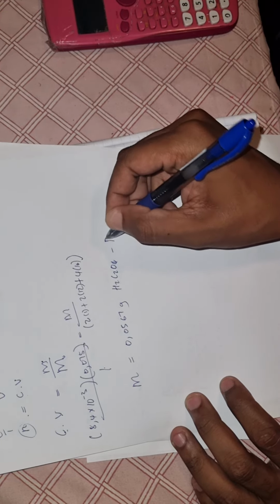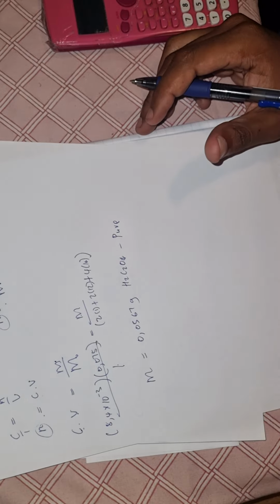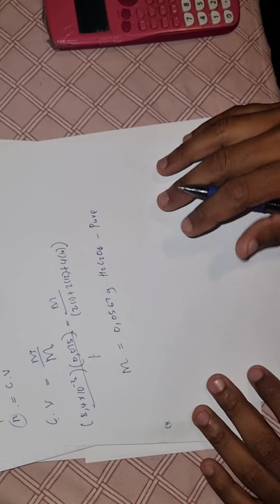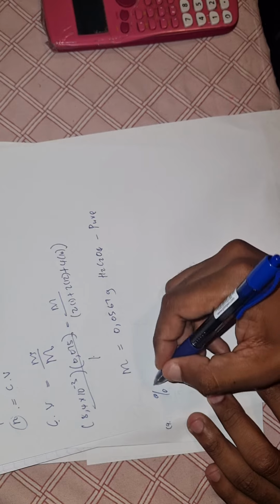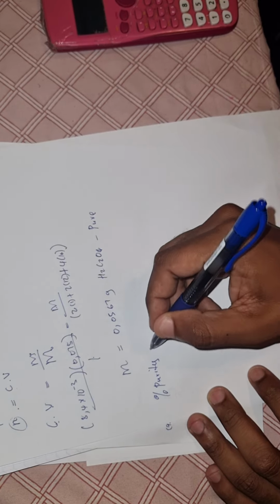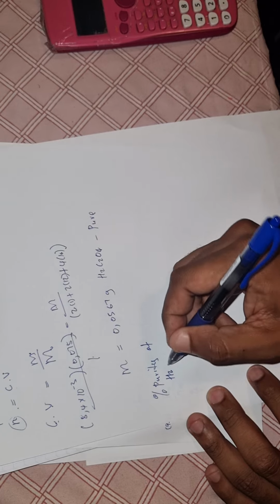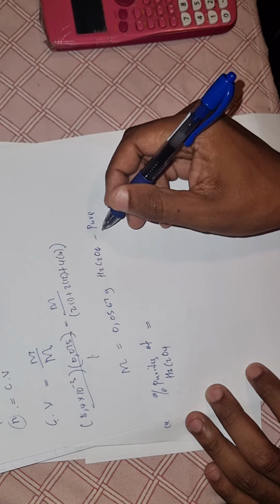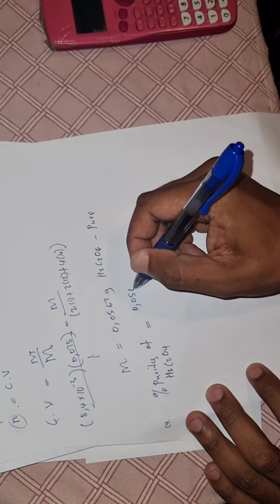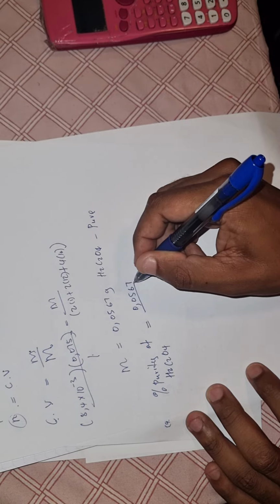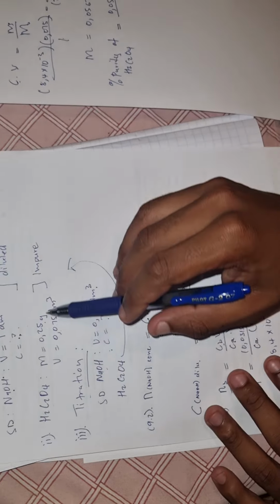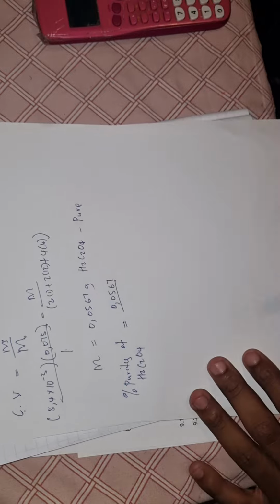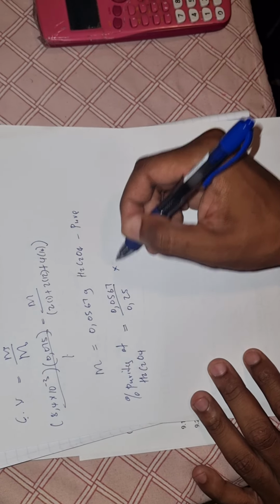Now this mass is the mass of H2C2O4, and this is the pure oxalic acid that we have just calculated. It's the reacted pure oxalic acid out of the impure sample. Therefore the percentage purity of H2C2O4 is equal to the pure oxalic acid, 0.0567, divided by the impure oxalic acid, which is 0.25, times 100.